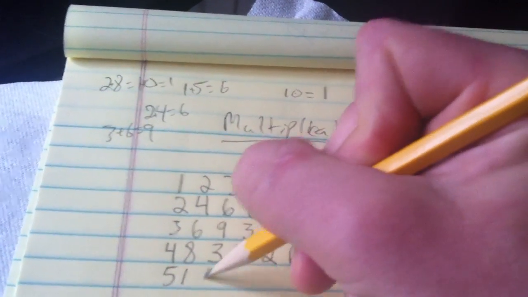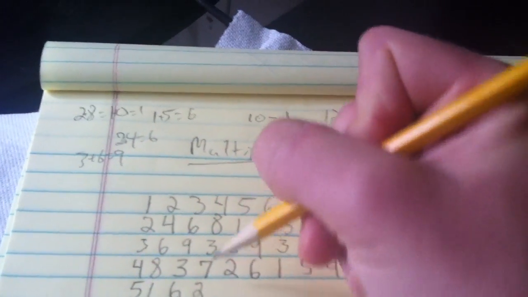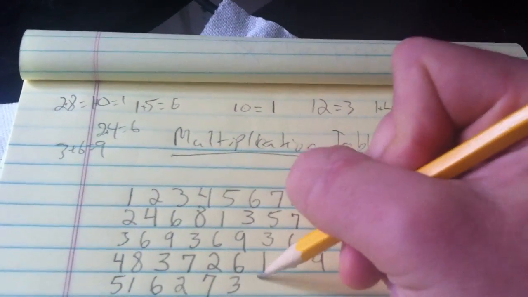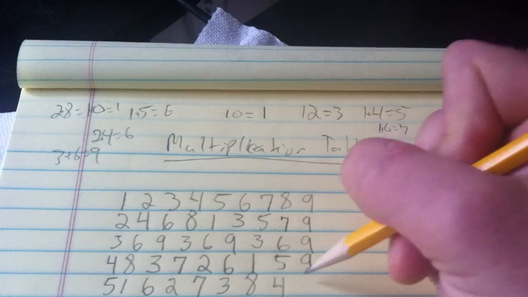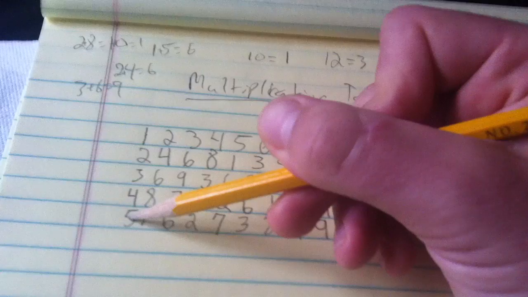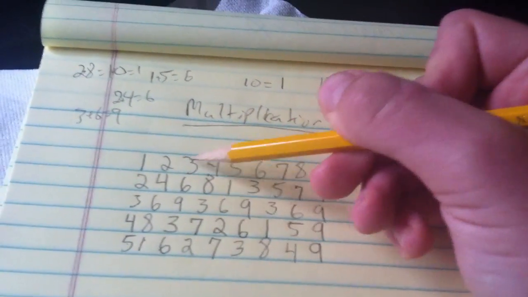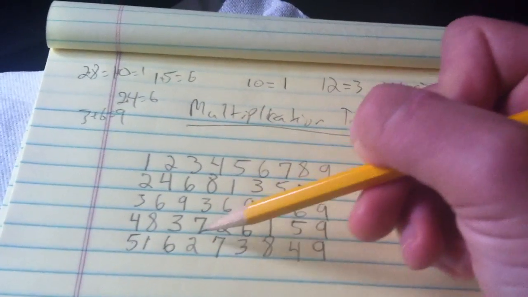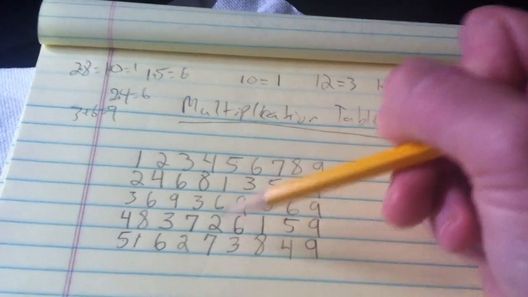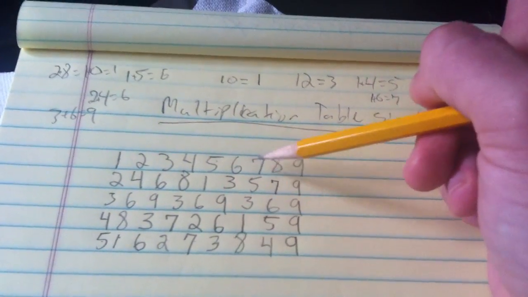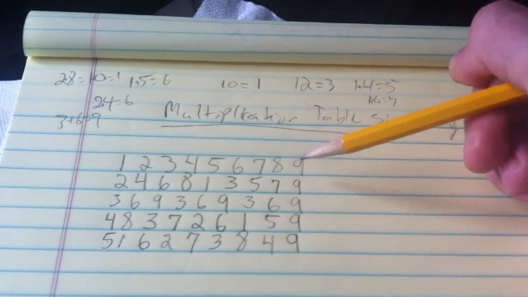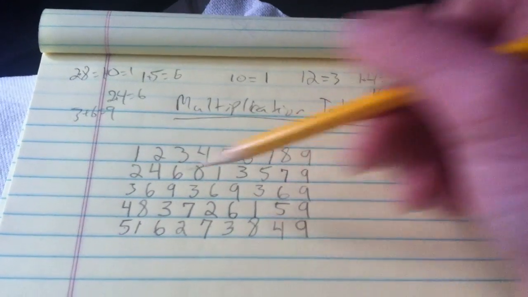5, 10, 15, 20, 25, 30, 35, 40, 45. So 5, 10, 1 plus 0, 15, 1 plus 5 is 6, 20, 2 plus 0, 5 times 5 is 25, which is 2 plus 5, that's a 7. 6 times 5 is 30, 7 times 5 is 35, 3 plus 5 is 8, 8 times 5 is 40, 9 times 5 is 45.